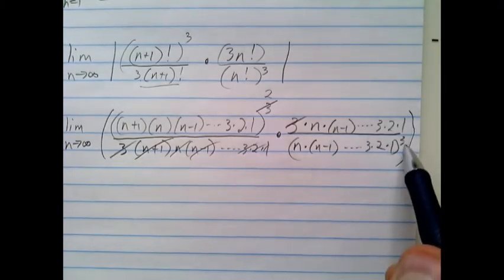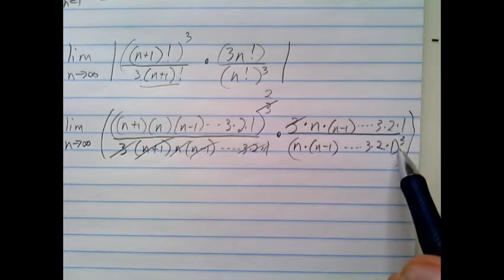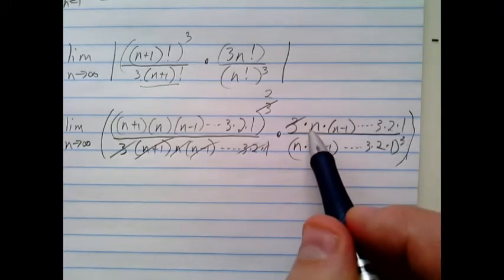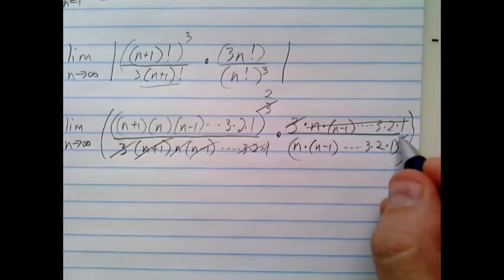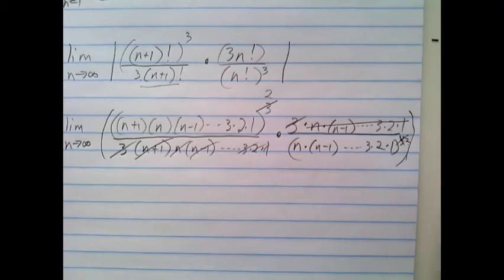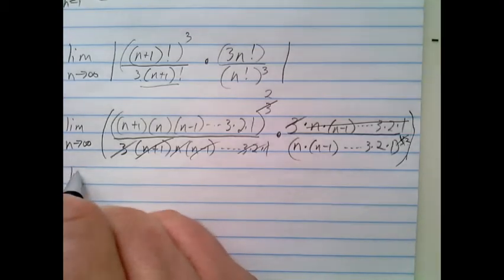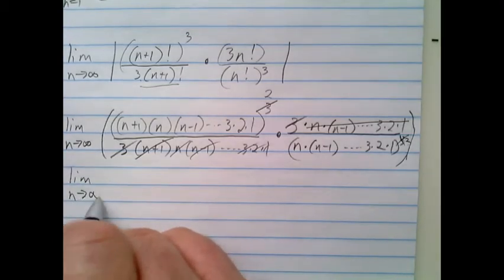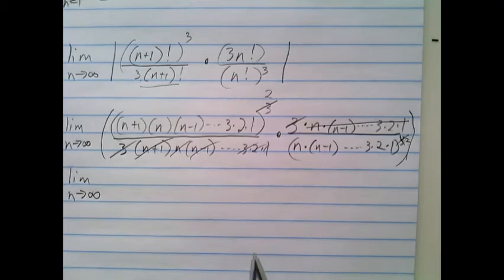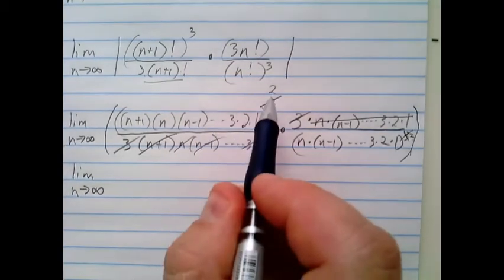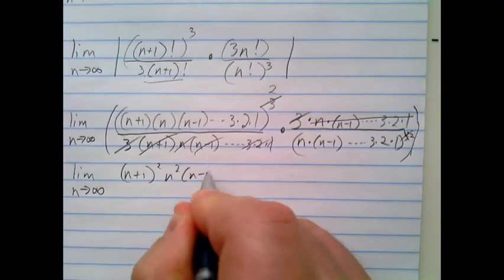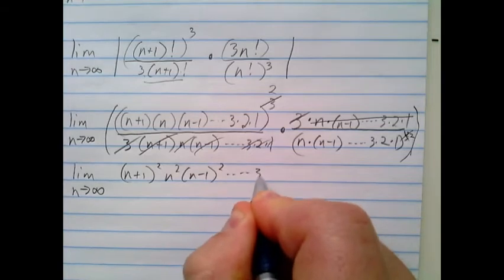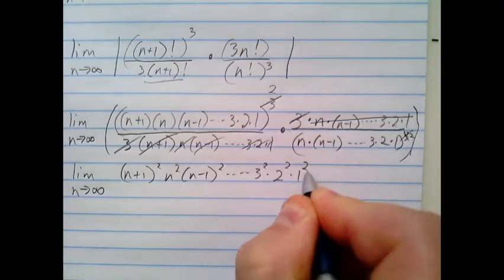Very similar thing I can do over here. In the bottom everything is cubed. In the top everything shows up once. So I can cross out everything in the top and then change the power in the bottom to a 2. Okay. So let's see what we have left. We have a limit as n goes to infinity of, let's go ahead and distribute this power. I've got an n plus 1 squared, and an n squared, and an n minus 1 squared, and a 3 squared, and a 2 squared, and a 1 squared.